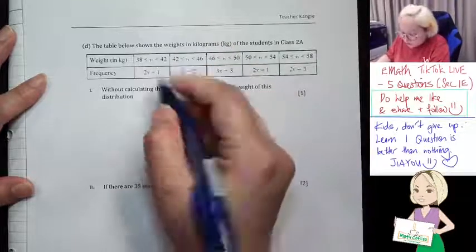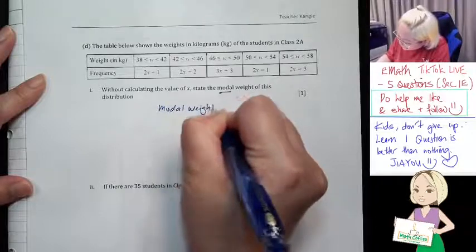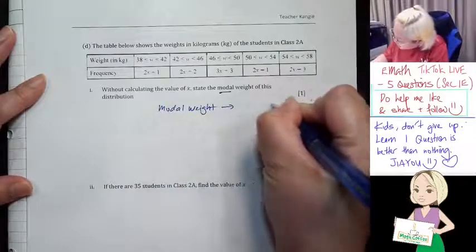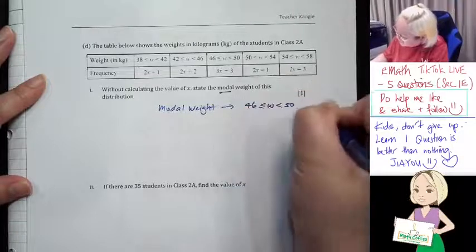Okay, so I will say the modal weight is 50 and 46. Done.